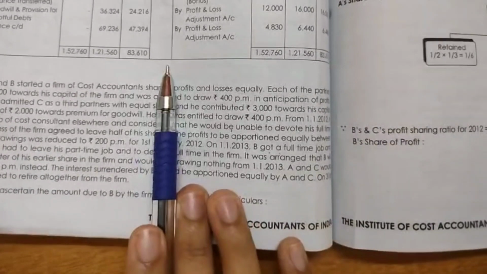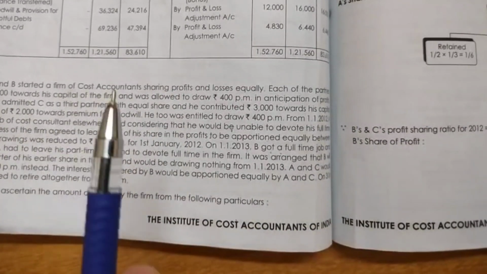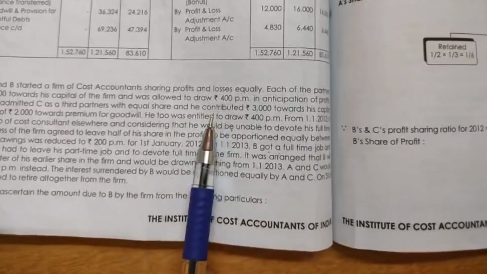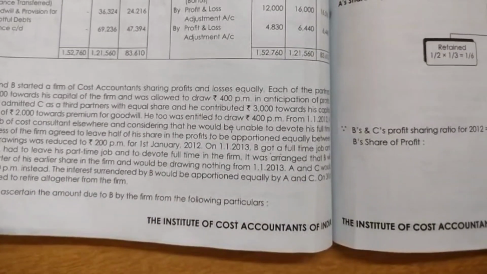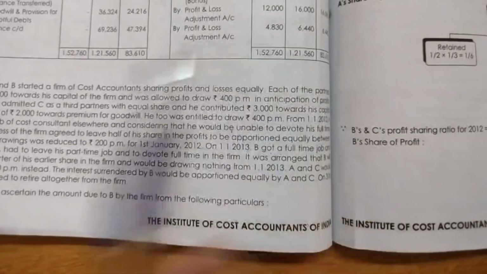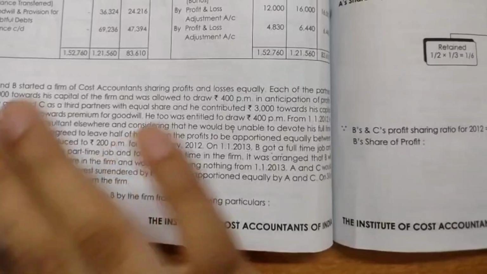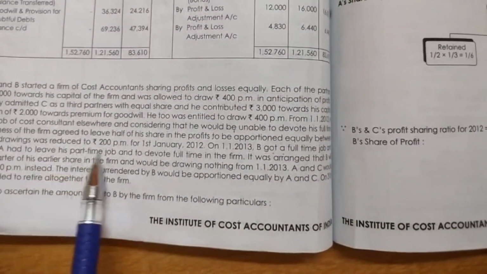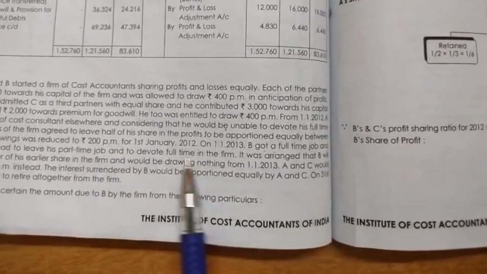A should come back, right? A should stop going to his part-time job. A should come back from his part-time job and devote full time to this partnership firm only, since B is going, because from now onwards B will not be giving any of his service to this partnership firm. So A has to leave his part-time job and come back. That is what they are saying. A had to leave his part-time job and devote full time to the firm.